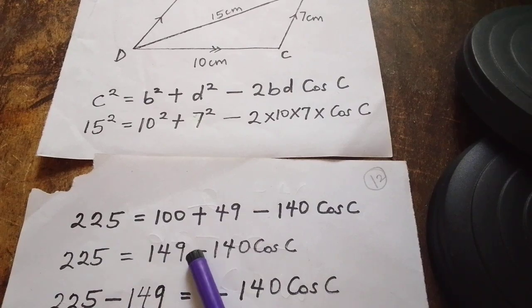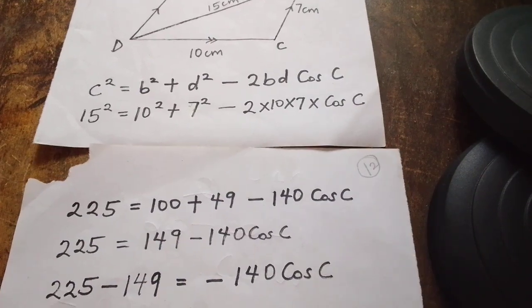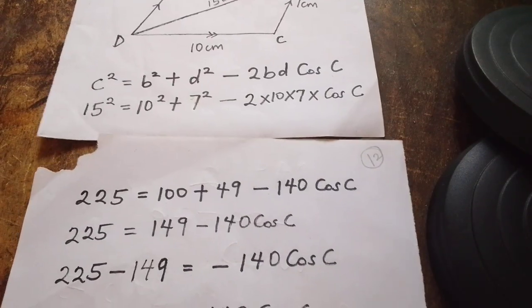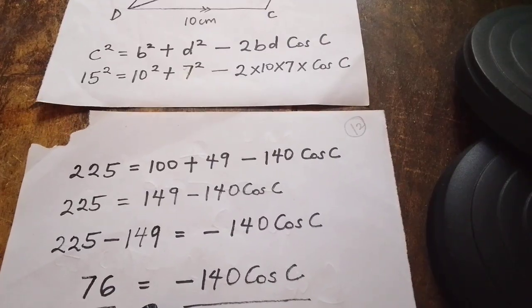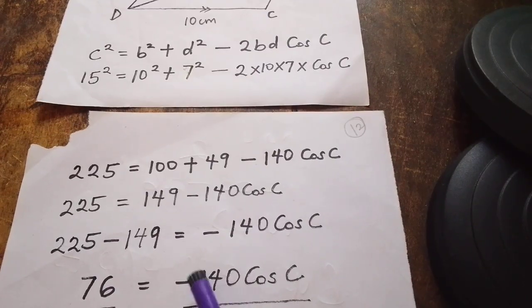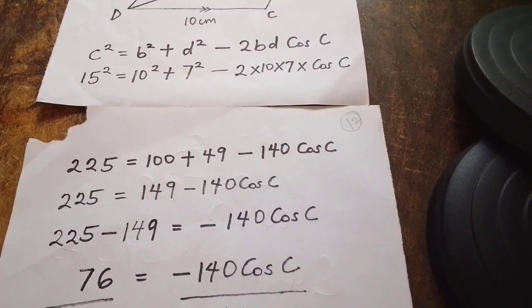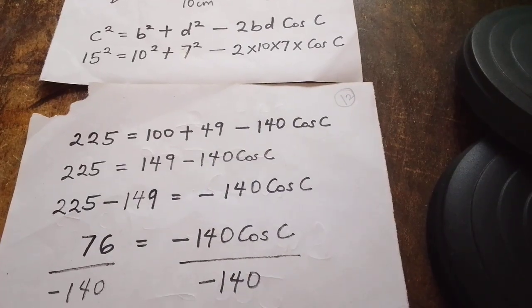So if I bring this 149 to this side, it will now be 225 minus 149 is equal to minus 140 cos c. So 225 minus 149 gives us 76, equal to minus 140 cos c. To make cos c the subject of the formula, I will divide both sides by the coefficient, which is minus 140.